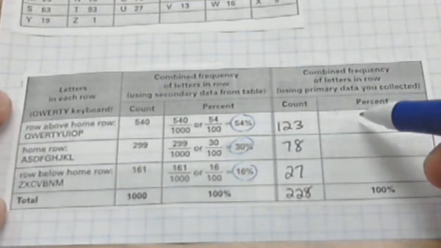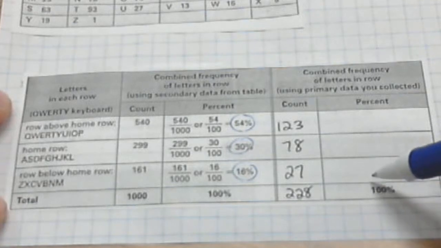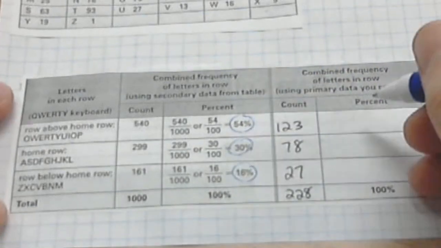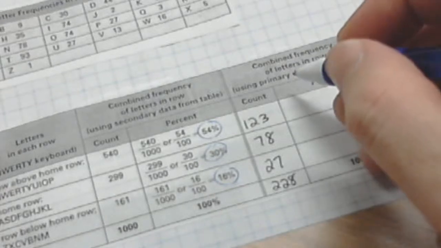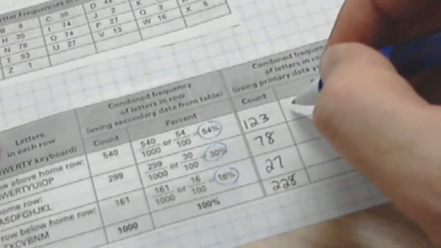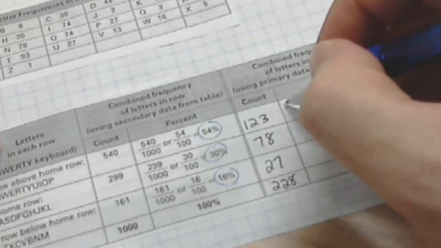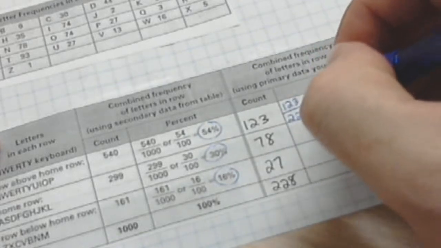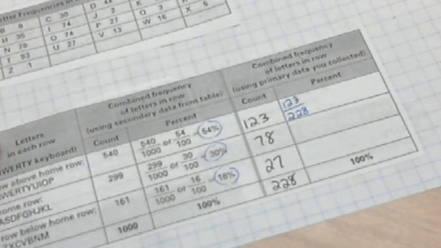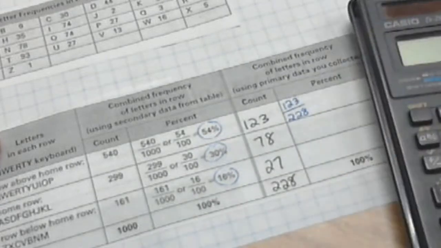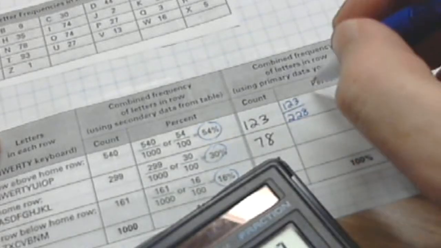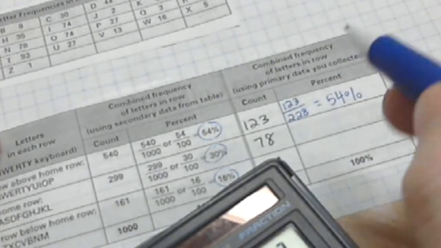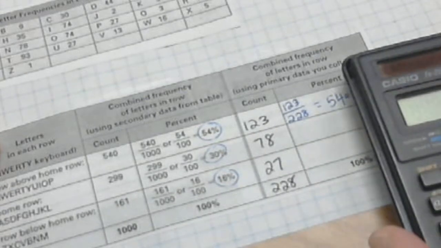Now, what I want to do is see how my primary data compares to this secondary data that I've seen. So, what I see here is that I have 123 out of the 228 of the ones that I compared. So I get on my trusty calculator, and it becomes 123 divided by 228 times 100, which, rounded to the nearest whole number, gives me 54%. So right there, I'm spot on. Exactly what I have, okay?